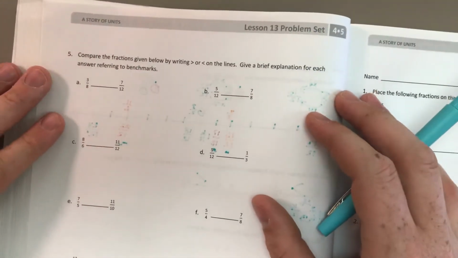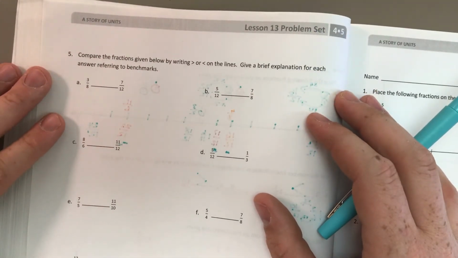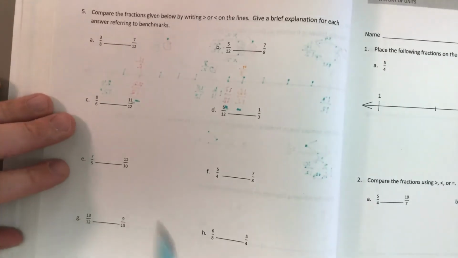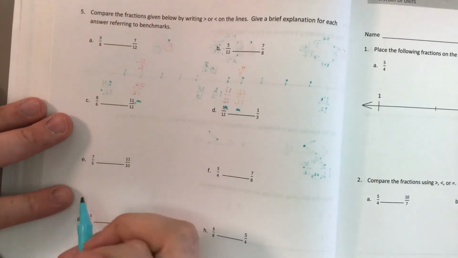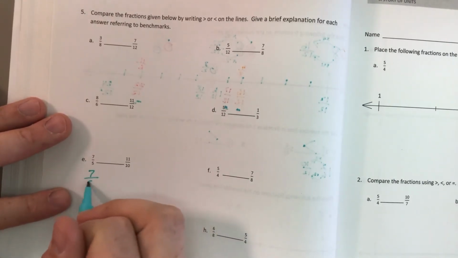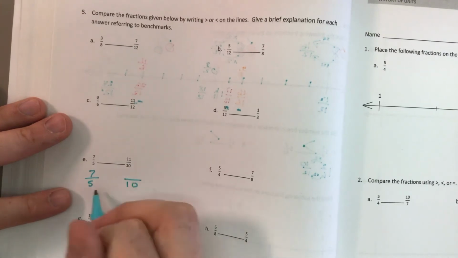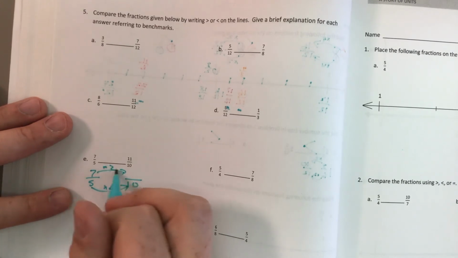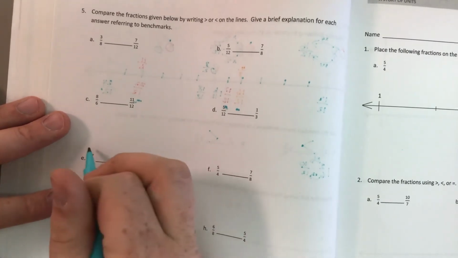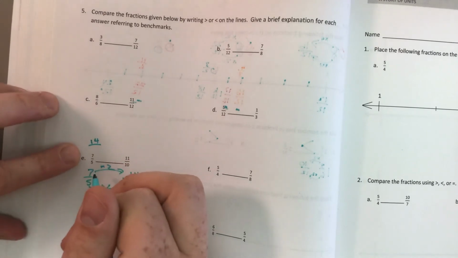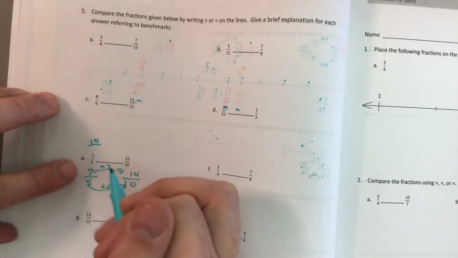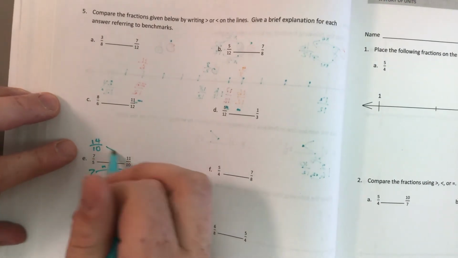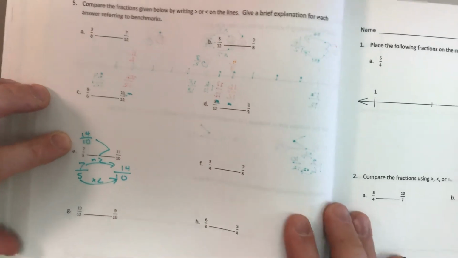So comparing fractions, less than, greater than, brief explanation for each answer. And since I have a lot of writing up here, let's look down here, okay? So let's look here, 5 and 10 as our denominators. Well, to get to 10, how could I get 5 to 10? Well, times 2. So then I need to multiply the top by 2. 7 times 2 is 14. So I also know that 7/5 could be listed as 14 tenths. When I look at 14 tenths compared to 11 tenths, we can pretty quickly tell that 14 tenths is greater.